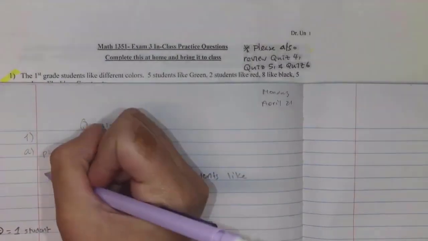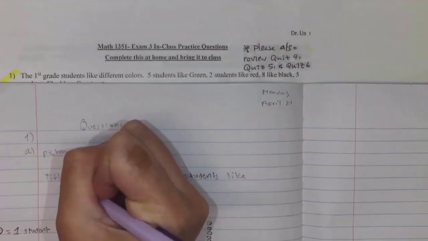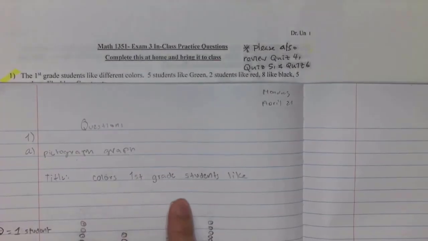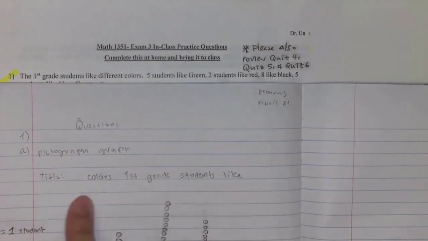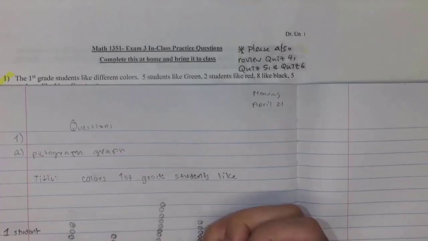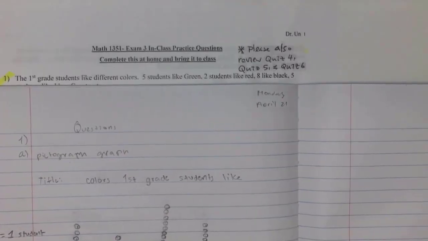I need to label it, which is colors first grade students like. Putting a title is important because that's how we know what we are sorting out and what the graph is going to be about.